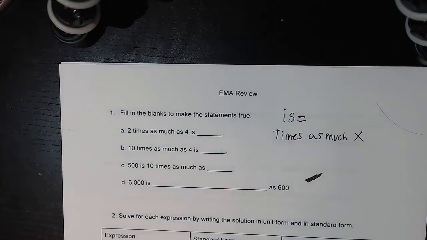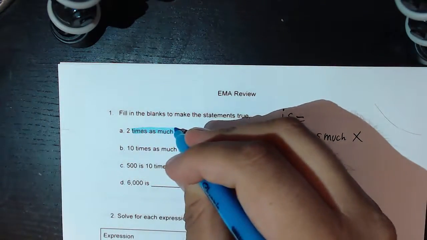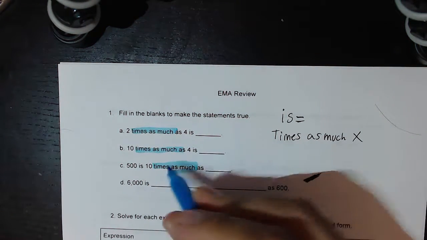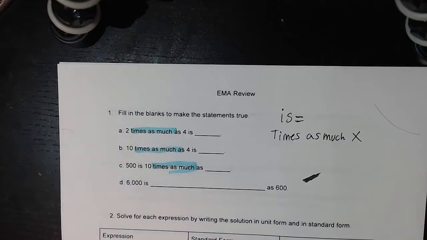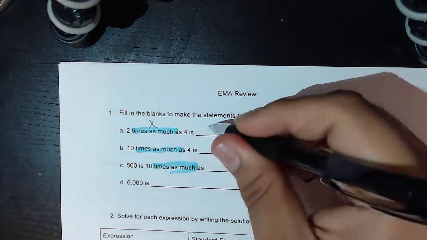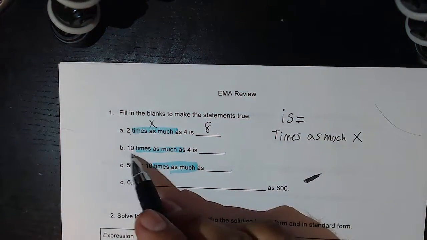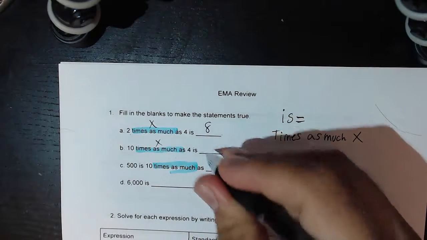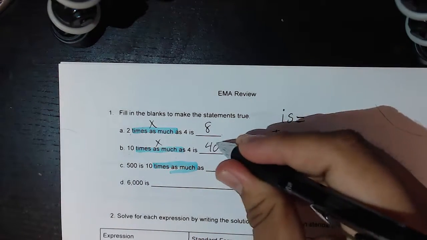So, by replacing "times as much" right here, and right here, and right here, I know that means multiplication. So 2 times 4 is 8. 10 times as much as 4, well, 10 times 4 is 40.